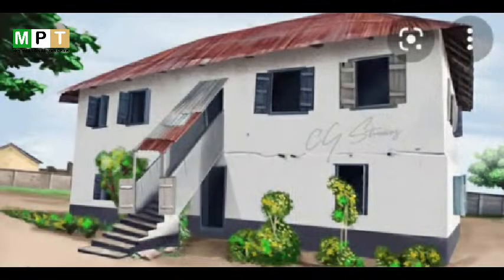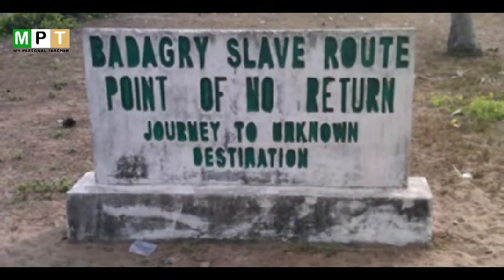The first one is the first story building, here, as you can see. The first story building was built in 1845, and it is called the first story building because it is the first story building in Nigeria. The second one is the point of no return, as you can see. The point of no return is so called because this is the last time the slaves are going to step on their hometown.